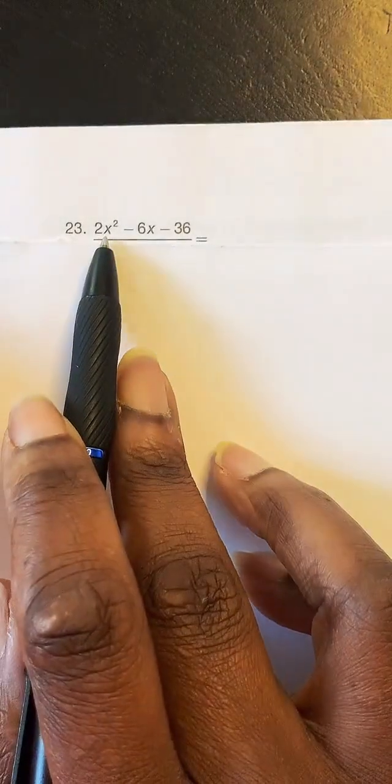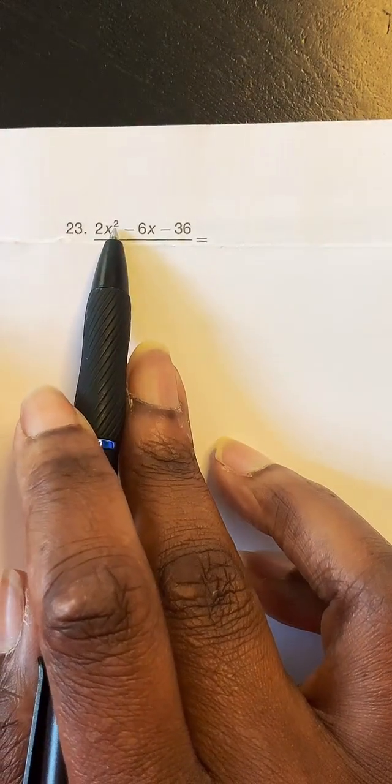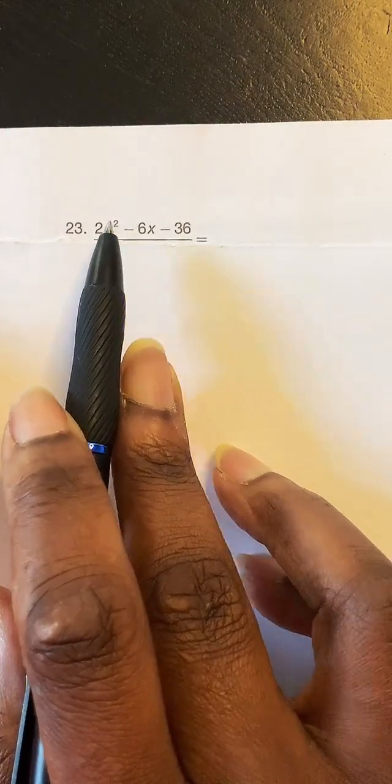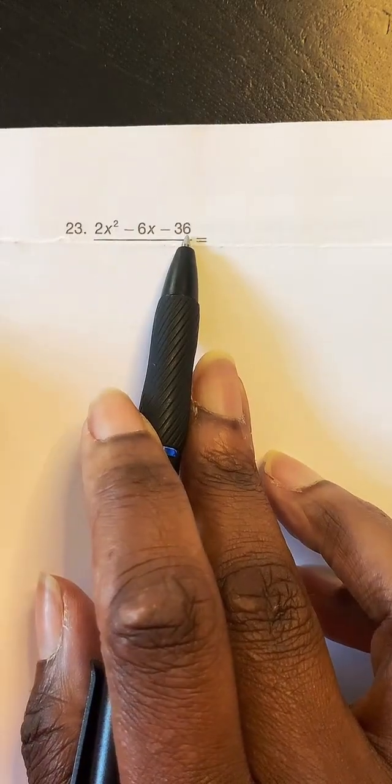So anytime they give you something with an exponent of 2, that means I'm going to break this down by factoring.